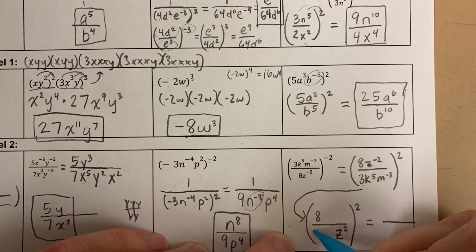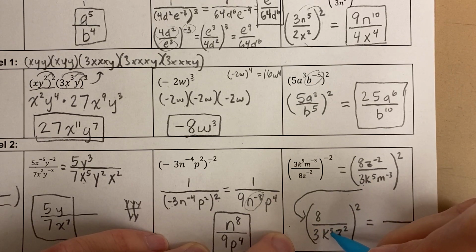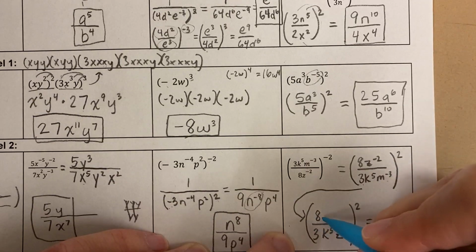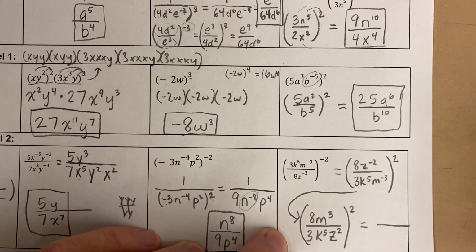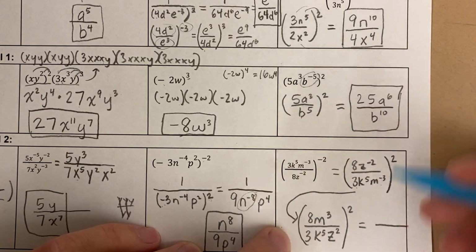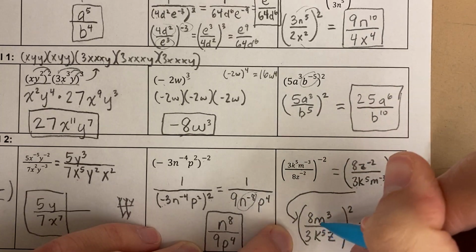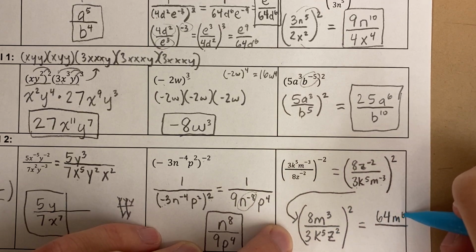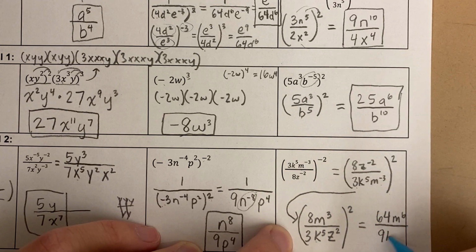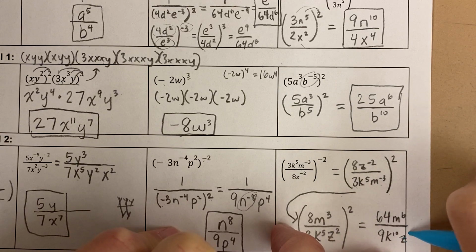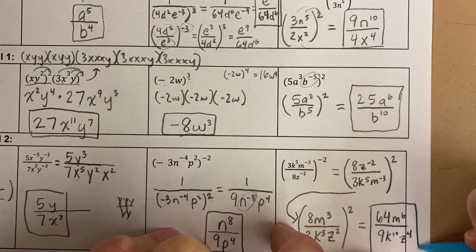Okay, down here, the 3 stays. The k stays. The m moves. It has a negative exponent, so it moves to the other side of the fraction and becomes positive. Whew. Now I'm going to square it. So this is 8 squared, that's 64. This is 3 m's 2 times, that's a total of 6 m's. This is 3 squared, that's 9. This is 5 k's 2 times, that's 10 k's. And this is 2 z's 2 times, that's 4 z's.